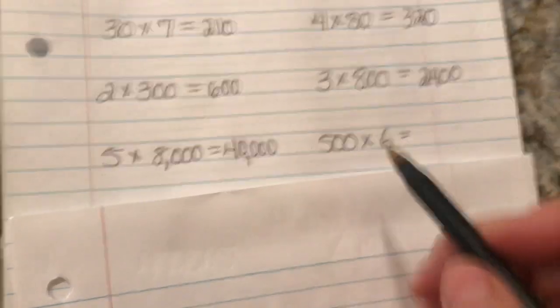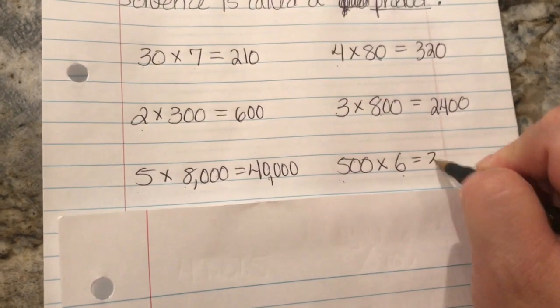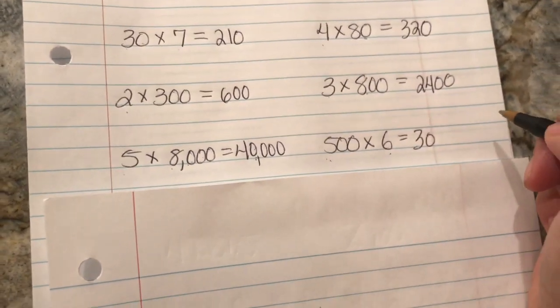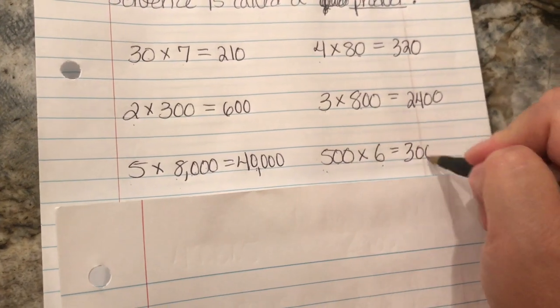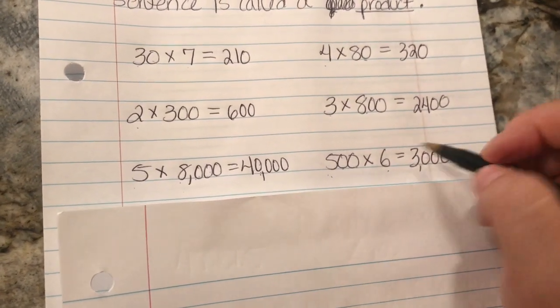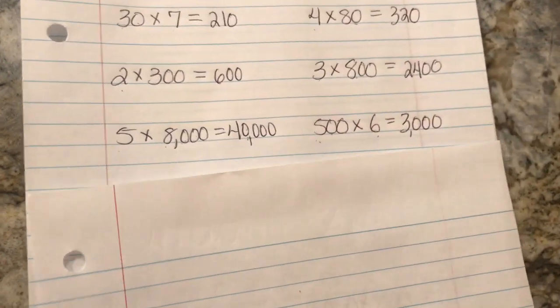Same thing here is another example. 500 times 6. Well, 5 times 6 is 30. You can see that ends with a 0. Again, they're trying to catch you there. Make sure you write your answer down, then add the 2 zeros. So don't forget to write your answer down first, and that way you won't make that mistake.